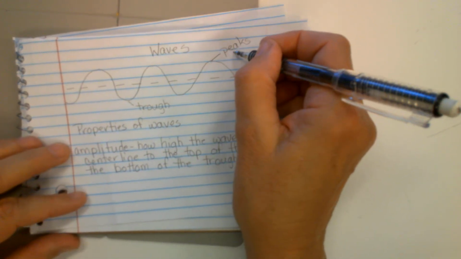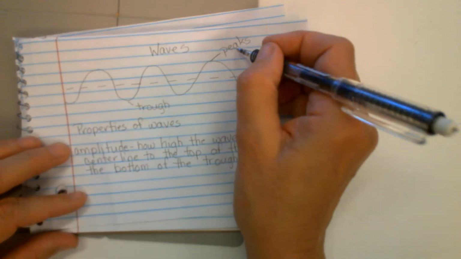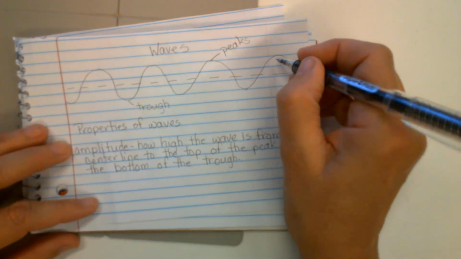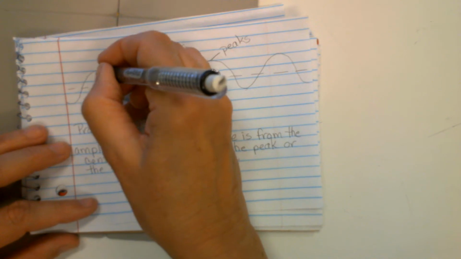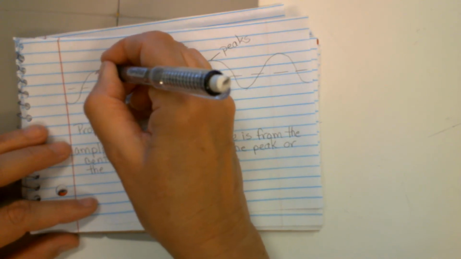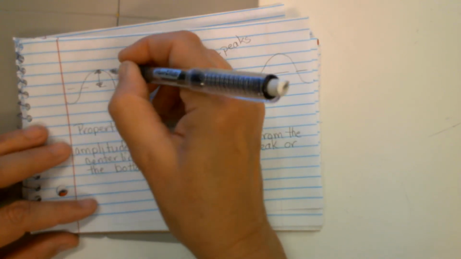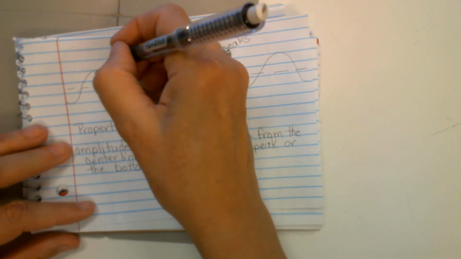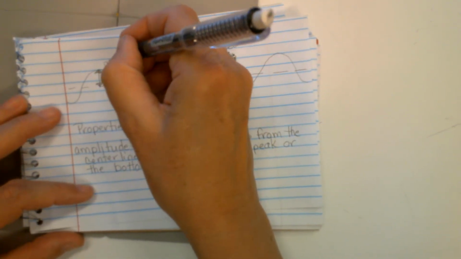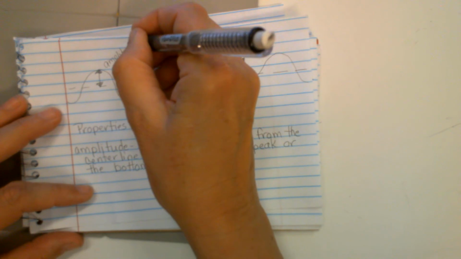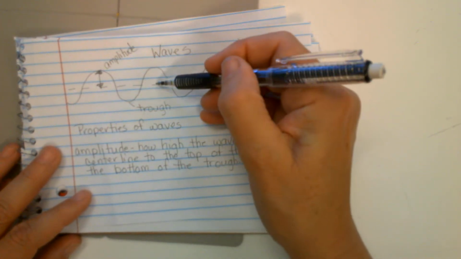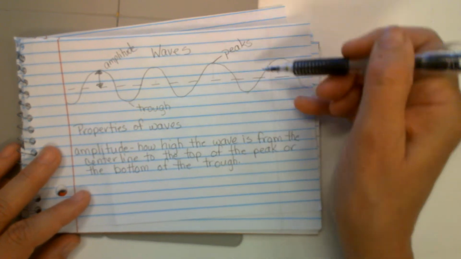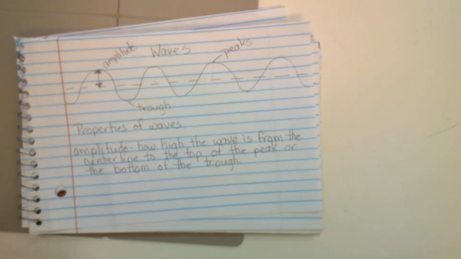Now we're going to annotate our wave with amplitude. Okay, so this from here to here, from here to here, that is amplitude.